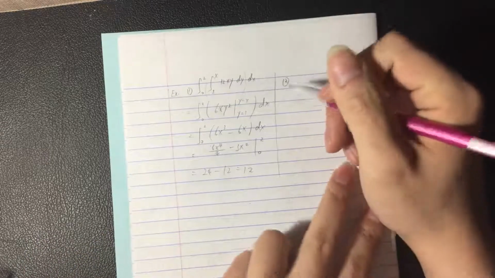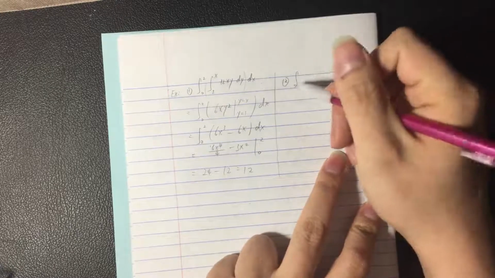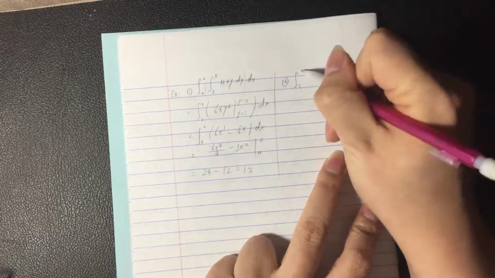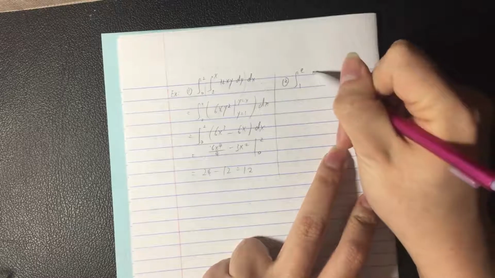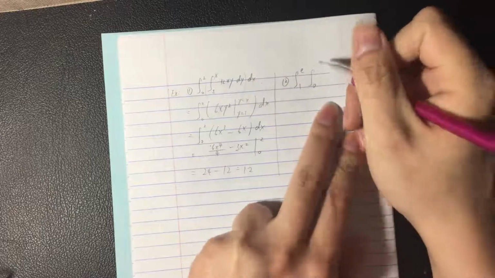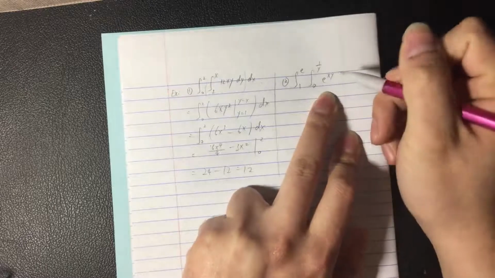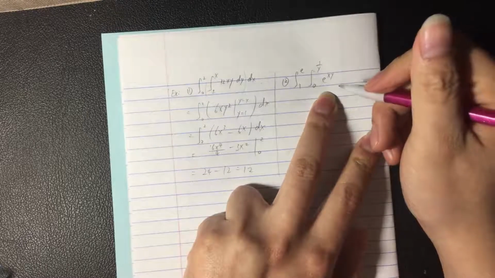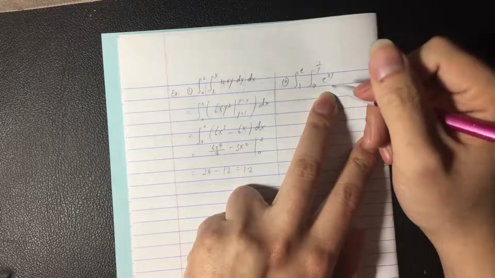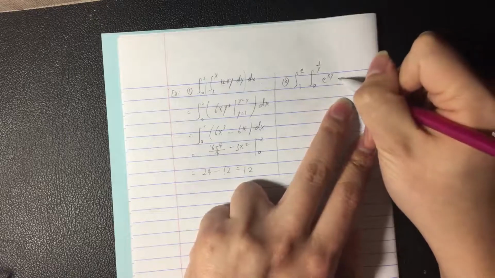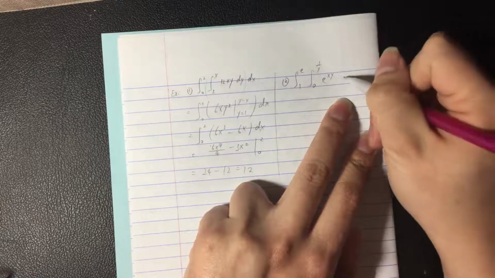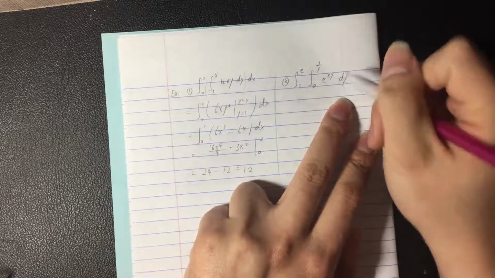Next, the outer integral is from 1 to e. The inner integral is from 0 to 1 over y. Evaluate e to the power xy dy dx. Sorry, dx dy.